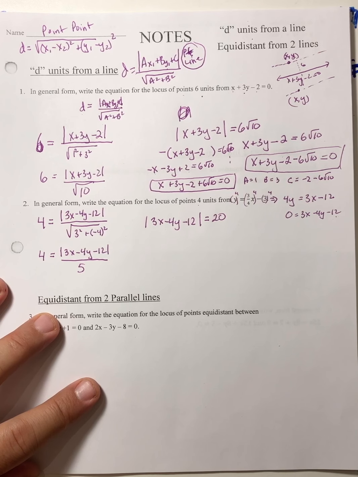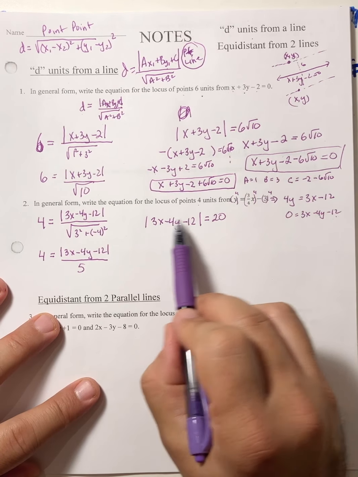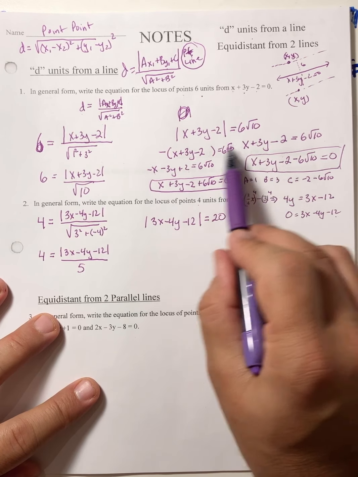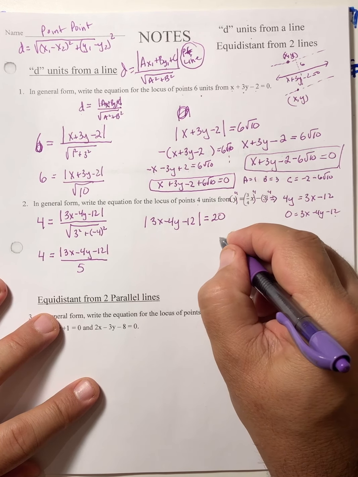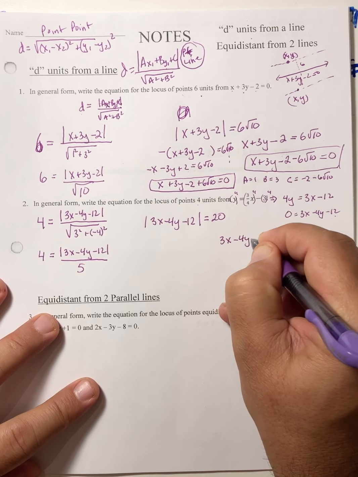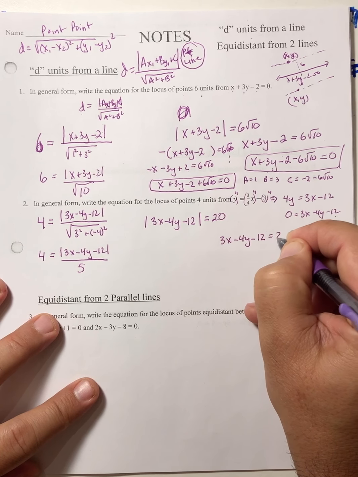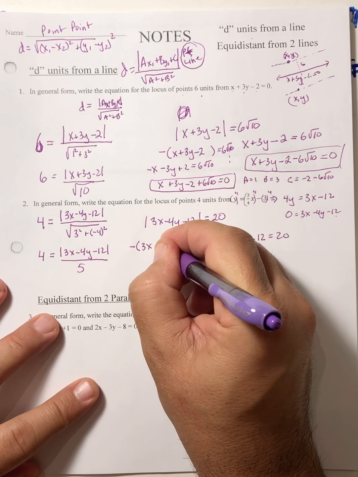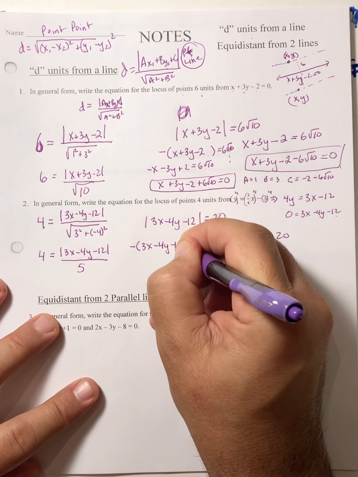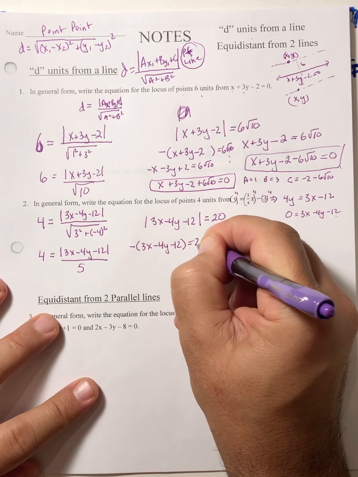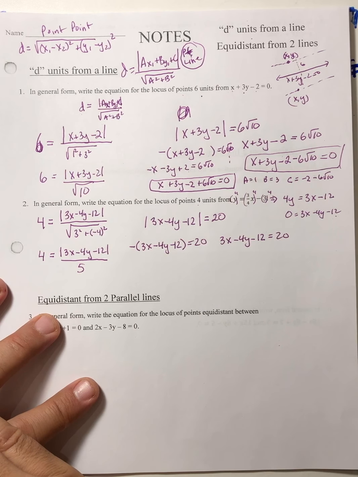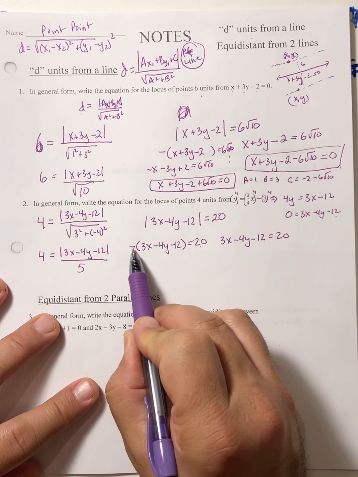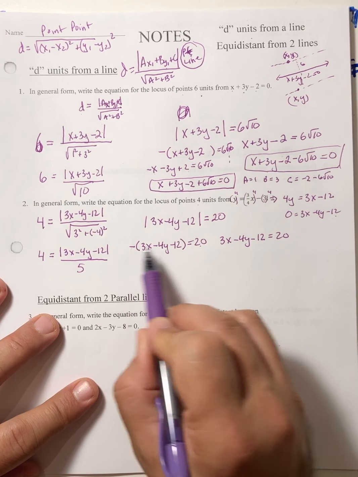Okay, now here's your absolute value. We have to do one positive, one negative. So I'll put the positive over here, and then I'll put the negative here. You guys do whatever algebra tricks you've got to do. I could just divide everything by a negative, so get rid of the negative here and put the negative here.